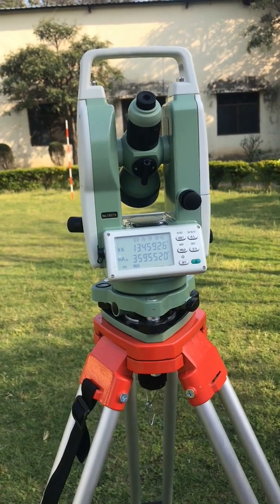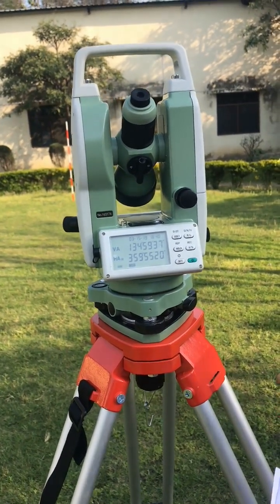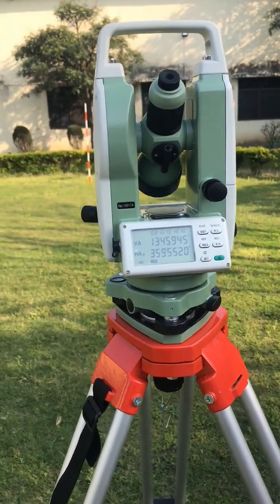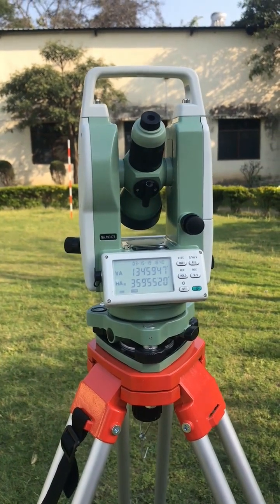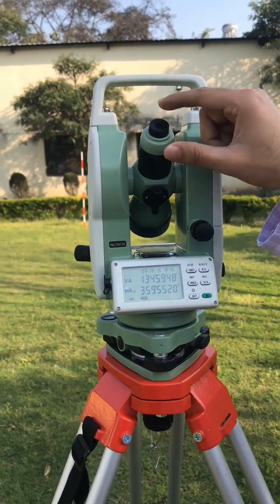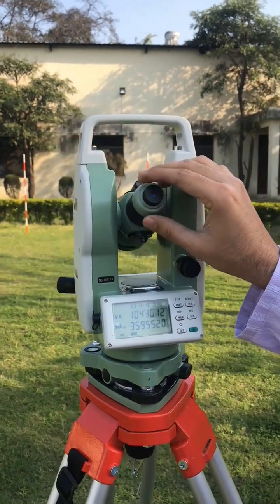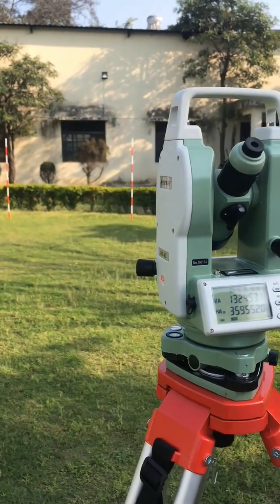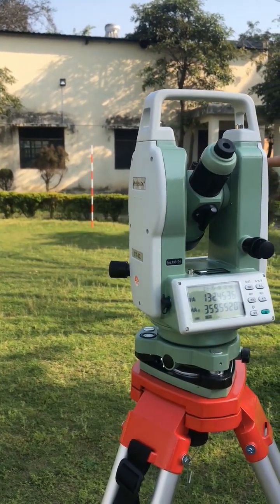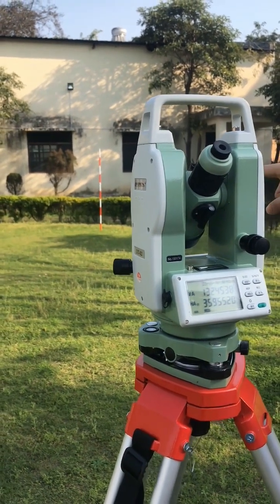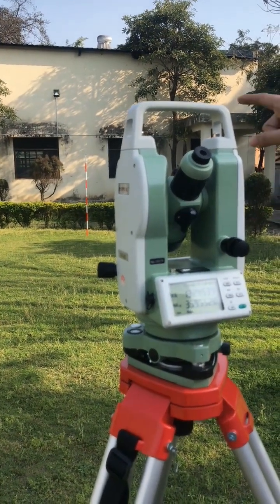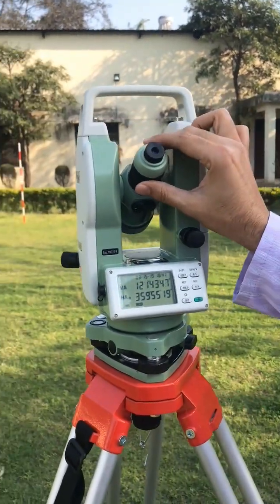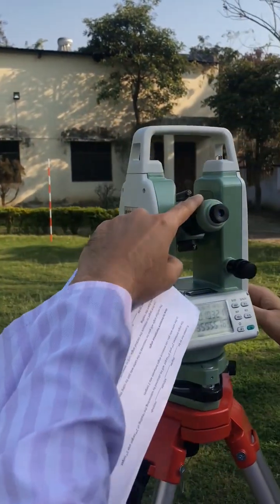Now we will see how to measure a vertical angle using the digital Theodolite. The vertical angle will also be measured in the same way, just by using the Theodolite telescope. Firstly, I have placed the ranging rod there. Let's take an example. I want to measure the angle from the bottom point of the ranging rod to the top of the ranging rod. So I will first focus on the bottom of the ranging rod.